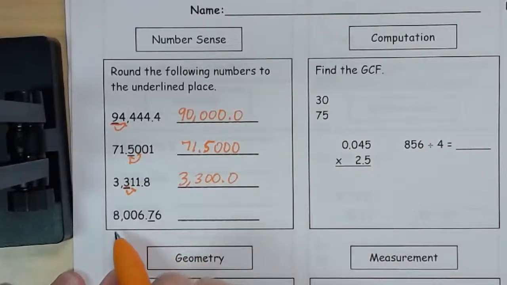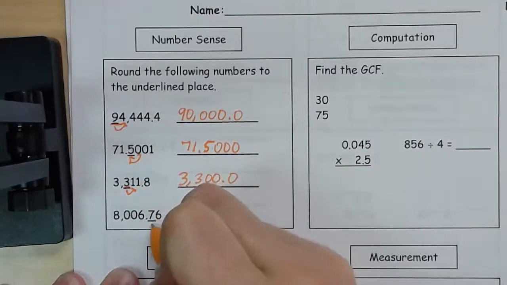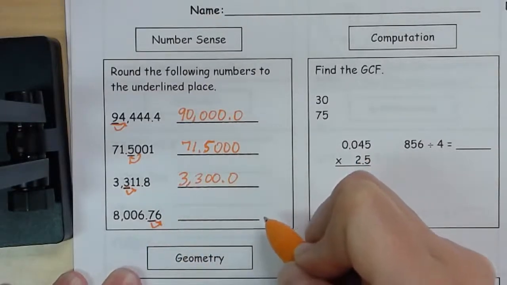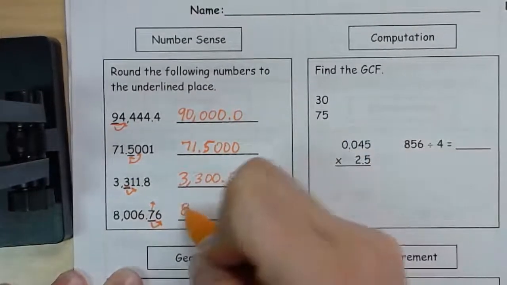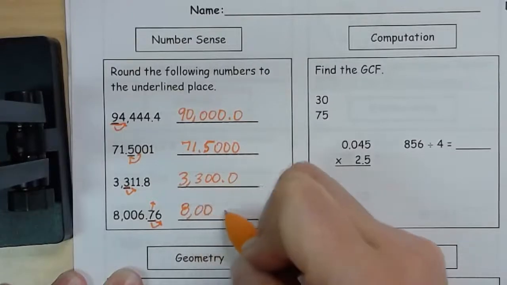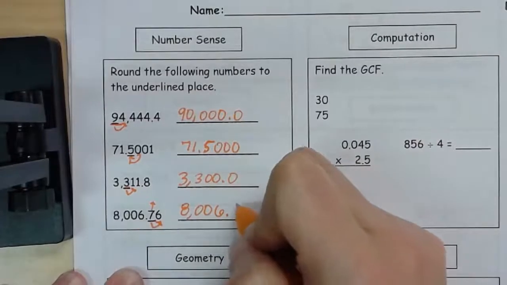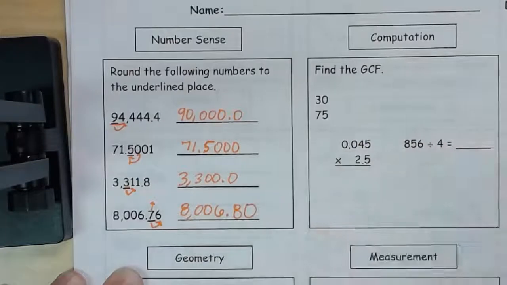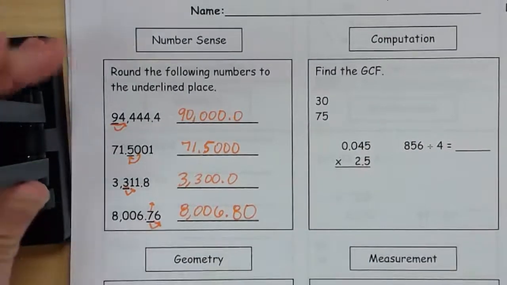And the last one in this box is 8,006 and 76 hundredths. And I take a look at the 7, which is in the tenths, and I go next door and I see that the 6 is greater than 5, so that means that I have to raise my 7. So everything in front of the 7 stays the same. So I still have 8,006, and I have to turn my 7 into an 8. And then if I want to, I can add a 0. Okay, so that's how you do the rounding today.